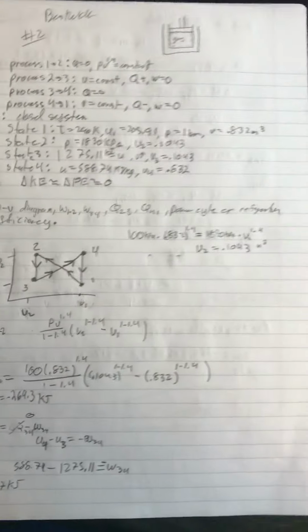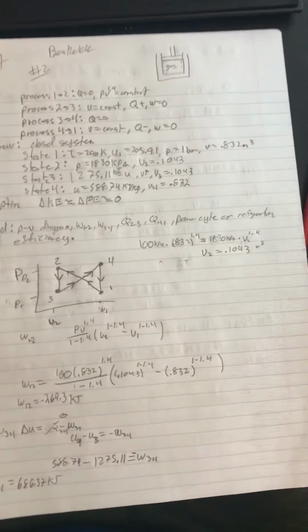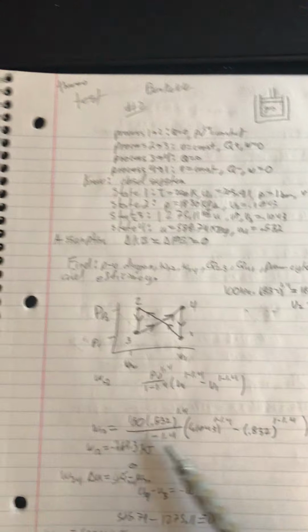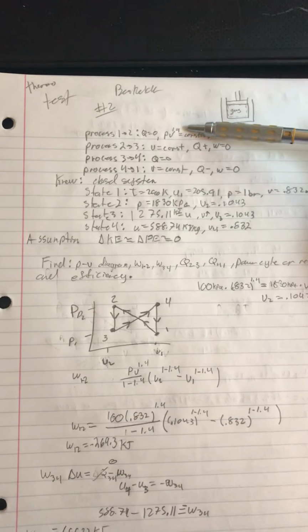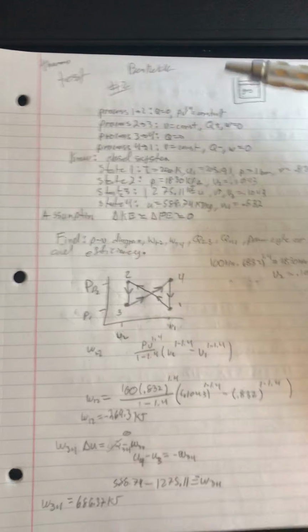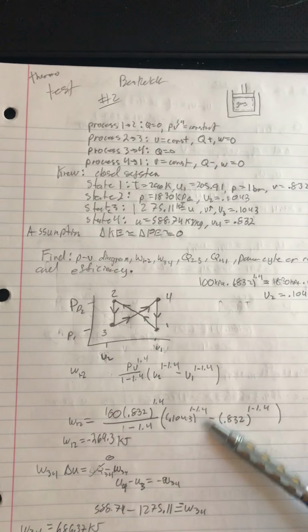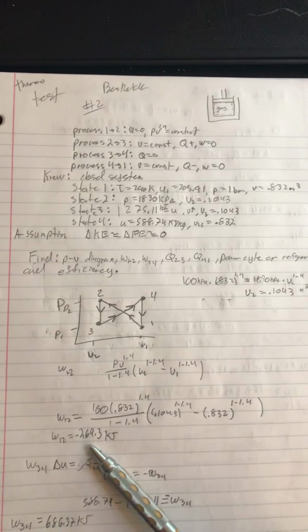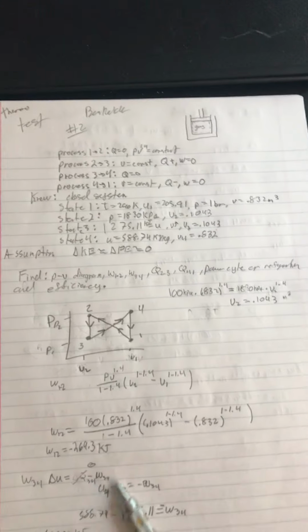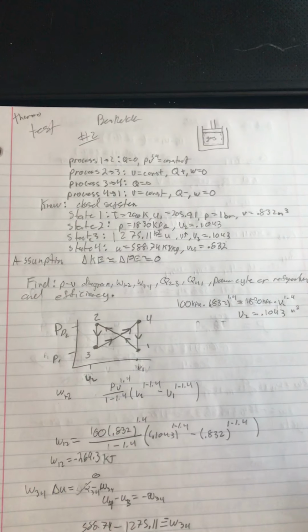Okay, so for question number 2, we wanted to find the work from 1 to 2 right there. And since PV^1.4 was a constant, I used the equation that you got for that, and I got work is negative 269.3 kilojoules, using the PV constant equation.